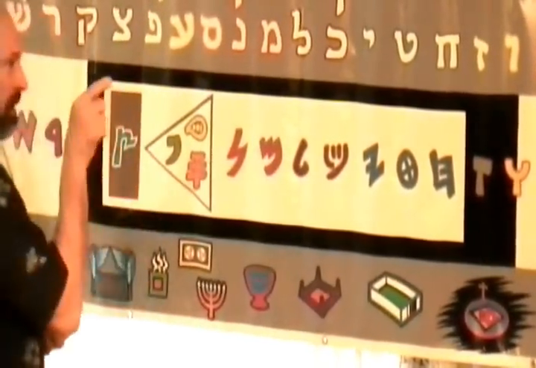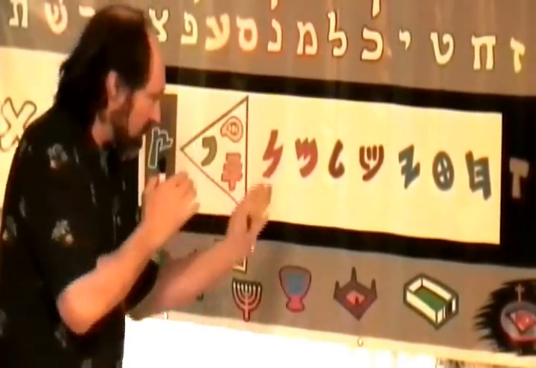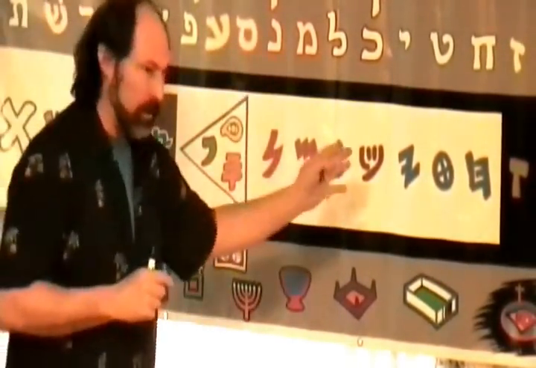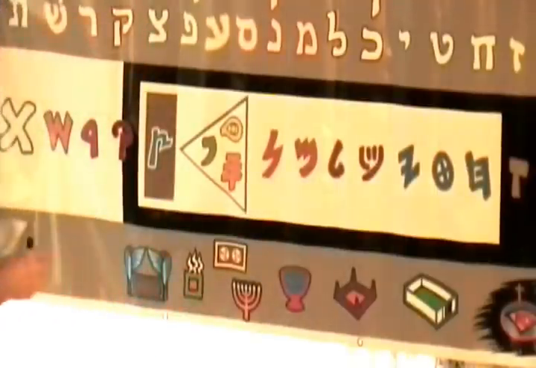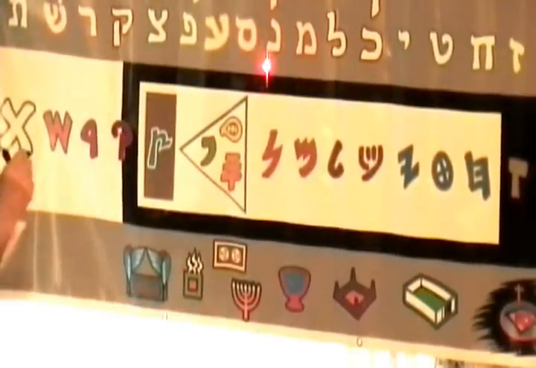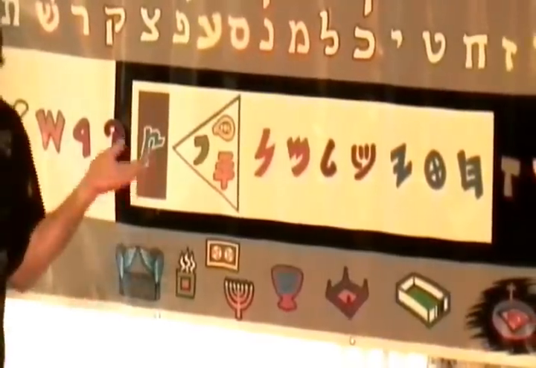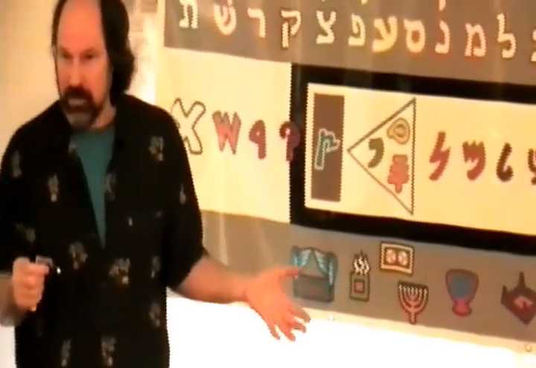Great job, Daniel. If that's the shape that he came up with, and he took that particular letter, you might say, well, why would Daniel choose that shape for that letter? I mean, this shape could have been for that letter, or that shape for that letter. Why that? Where do they come up with these shapes?